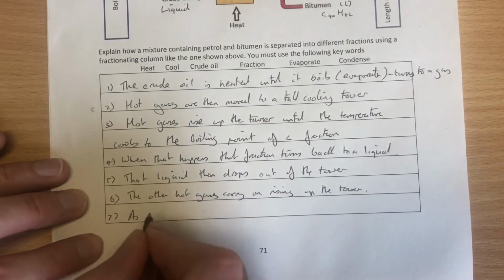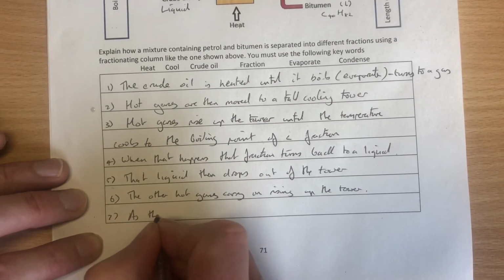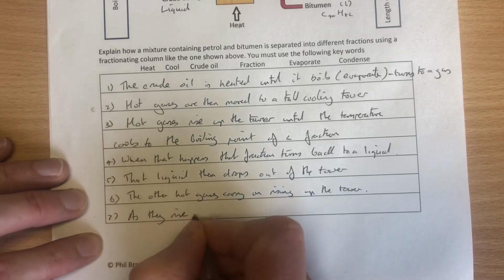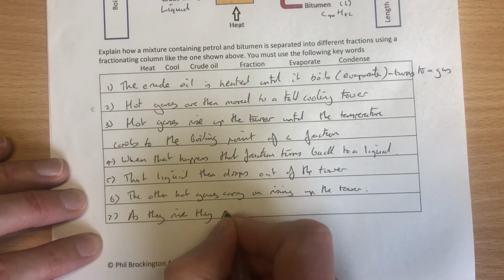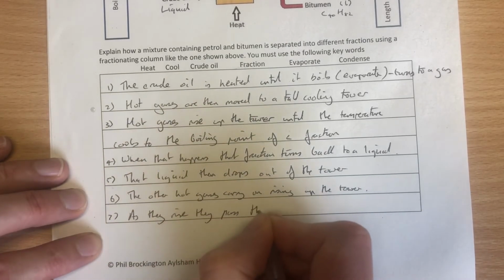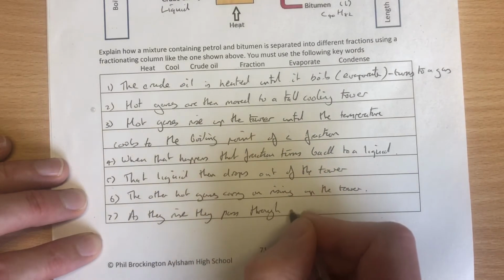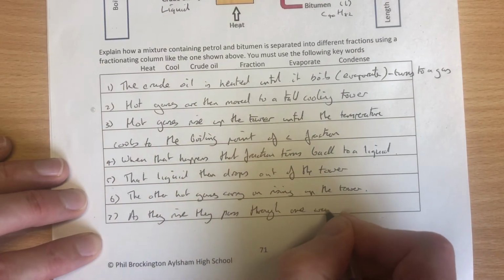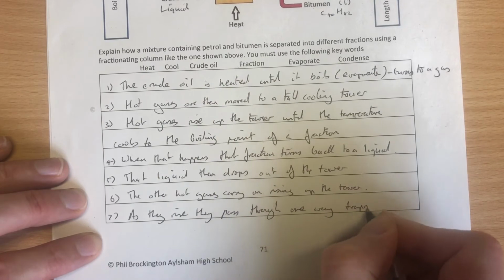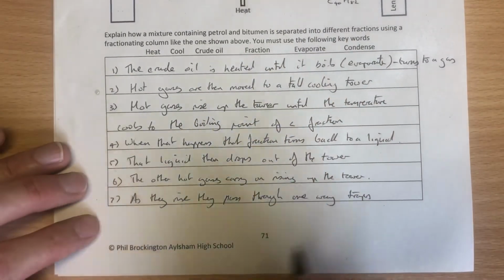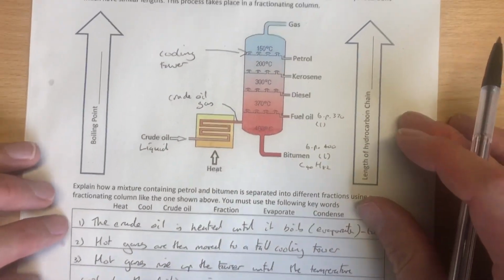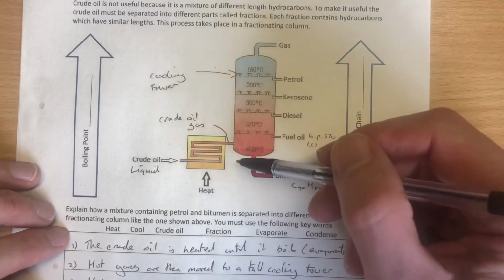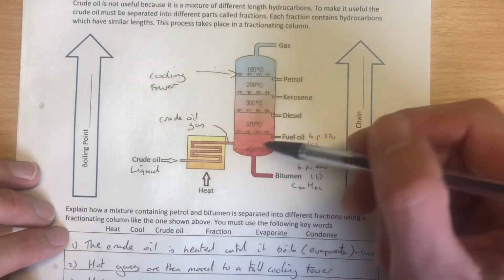As they rise, they pass through one-way traps. Okay, I think then we've got an explanation about how crude oil is separated using distillation.